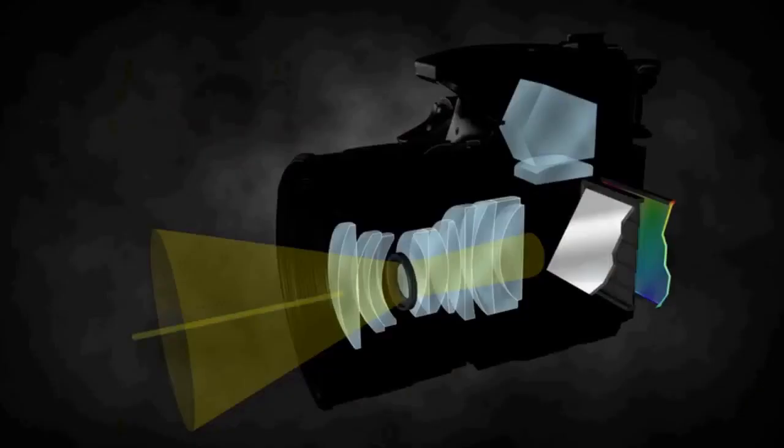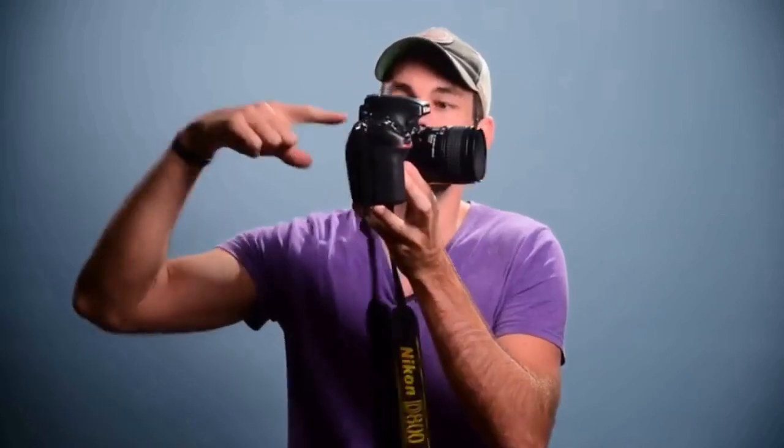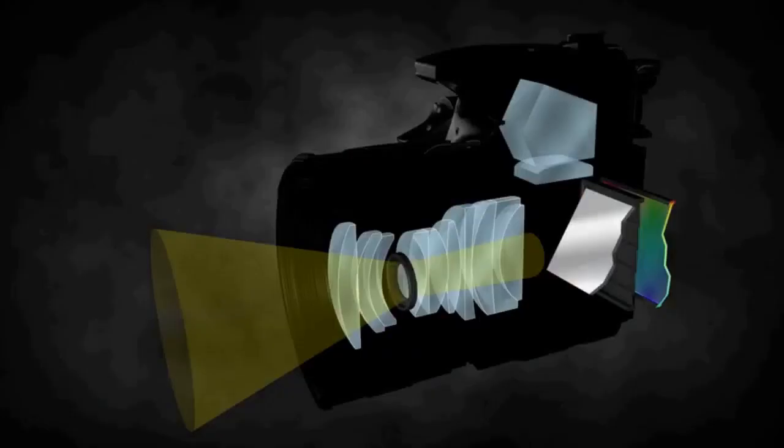And then it's a reflex camera because the light enters through the front of the lens, it hits a mirror, bounces up into a prism, and allows me to look through the viewfinder. You'll notice the viewfinder does not go directly through the lens. The viewfinder is up above the lens.